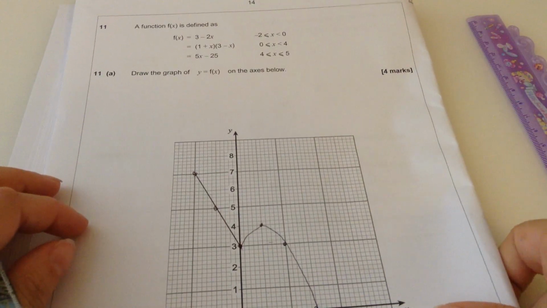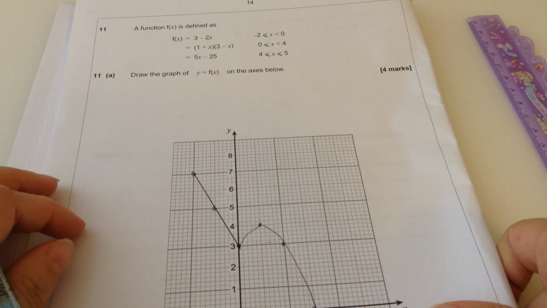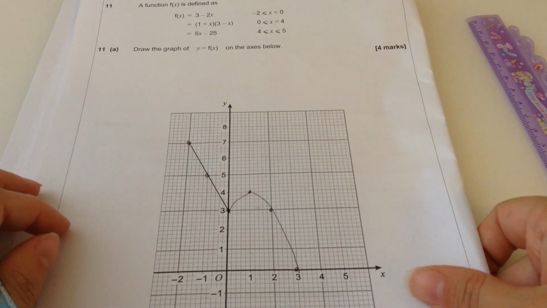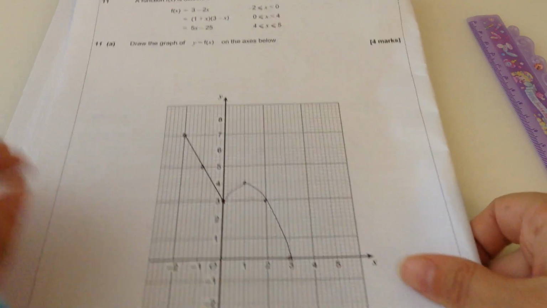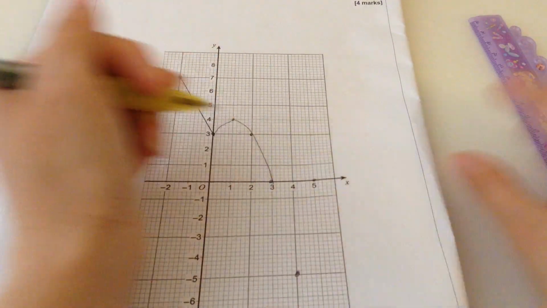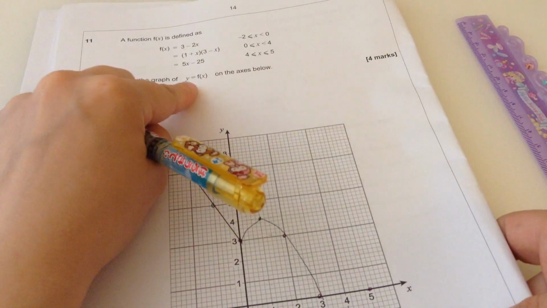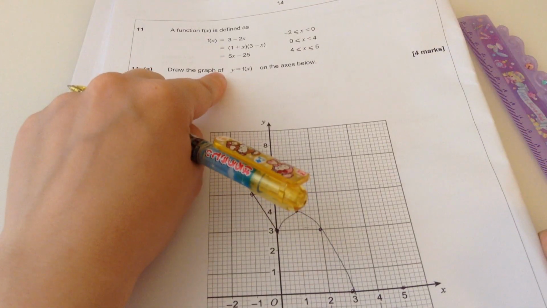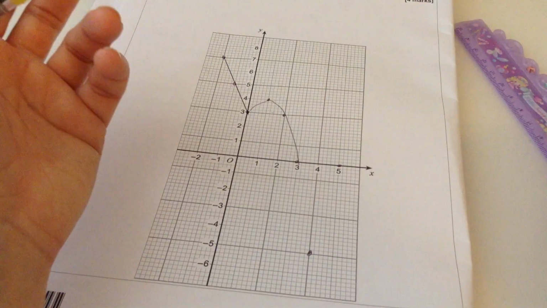And then between 4 and 5, it's 5x minus 25. Okay, so 5 times 4 is 20, that's minus 5. And then 5 times 5 is 25, that's 0. Oh, and when it's 3, we get minus 10. What? Why am I doing 3?